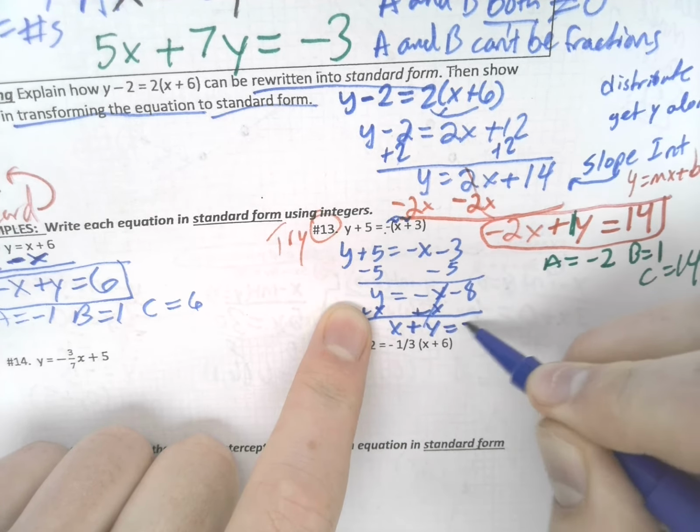And so watch what happens when we do 7 times 3/7. Oh, it's just 3. The 7 and the 7 cancel out. You're just left with the numerator. So that is 3x. But then we have to do 7 times y. 7 times y is going to be 7y. And then 7 times 5, 35. And voila, Ax plus By equals C, no fractions.